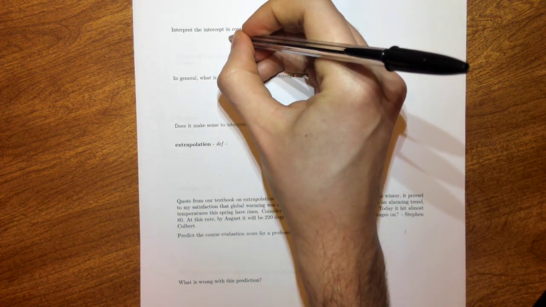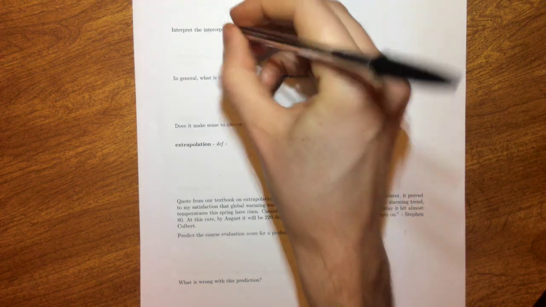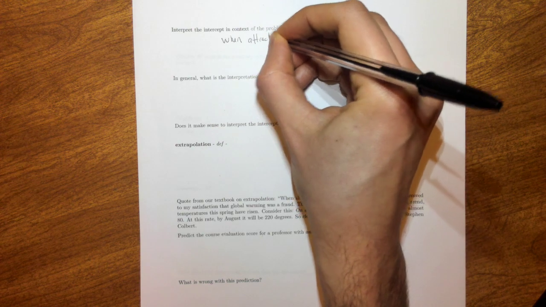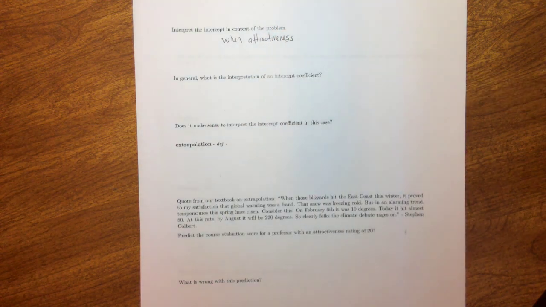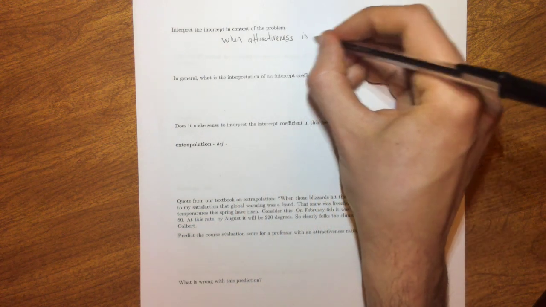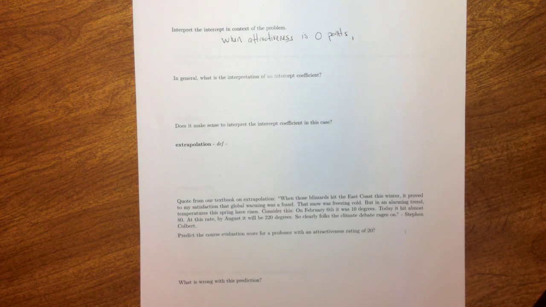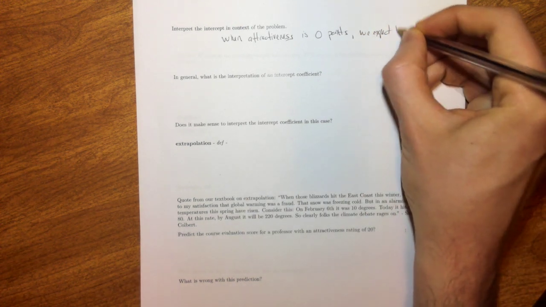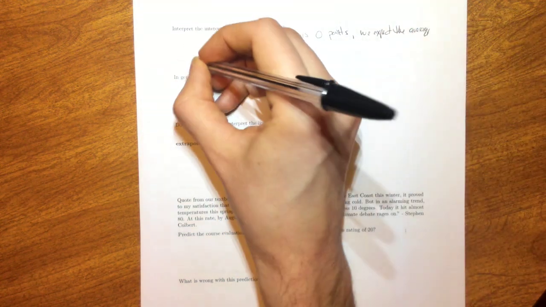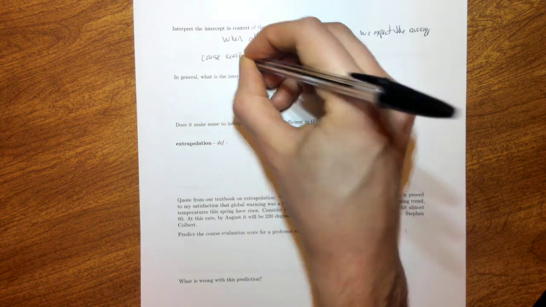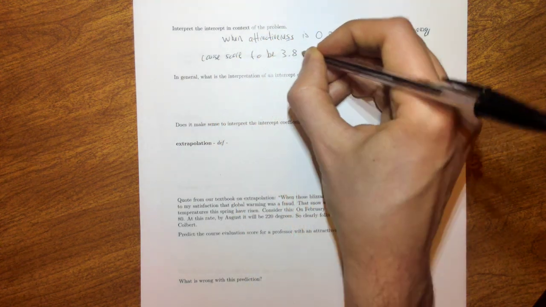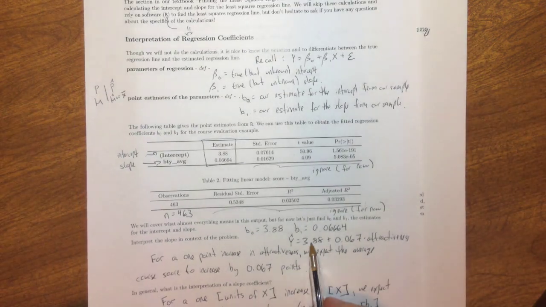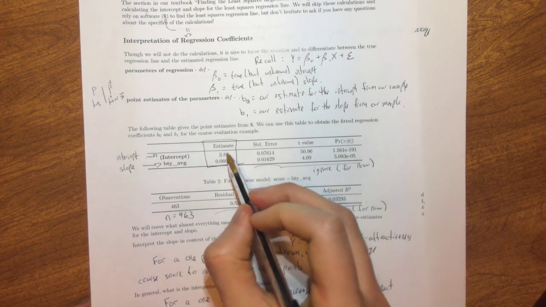So our intercept is going to be something like this. We said that it was the value that we expect for y when x is 0. So when attractiveness is 0 points, what do we expect y to be? In this case, y is course score, so we expect the average course score to be 3.88 points, where I'm just grabbing 3.88 from this equation, or from here, or from here.